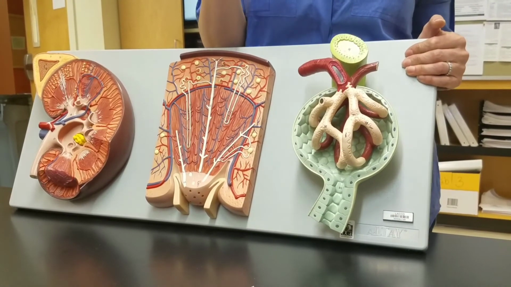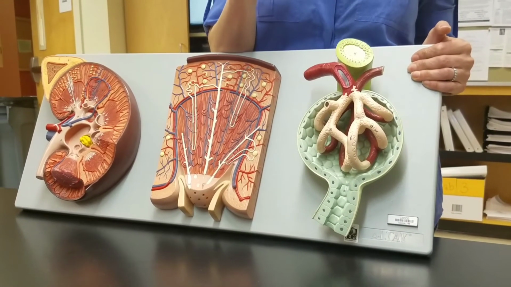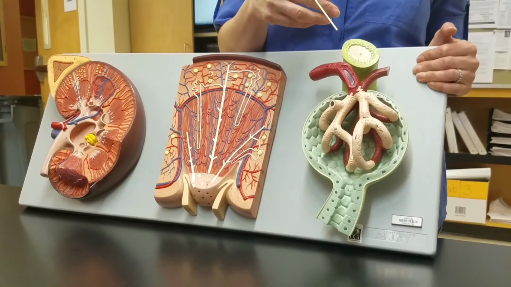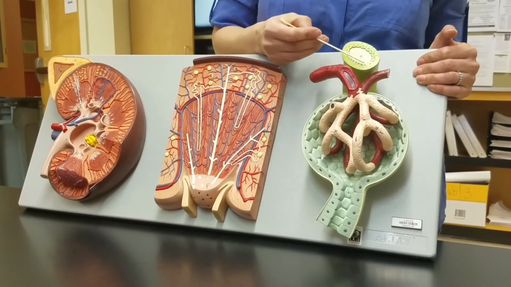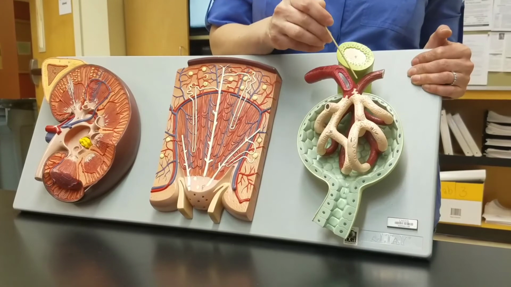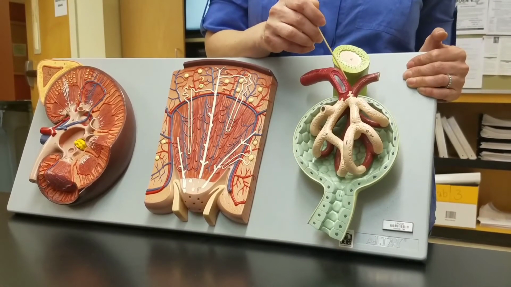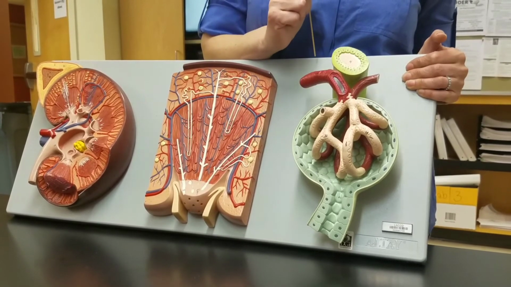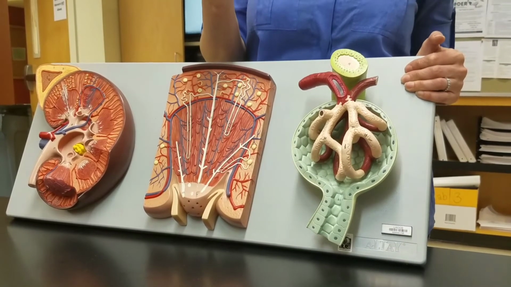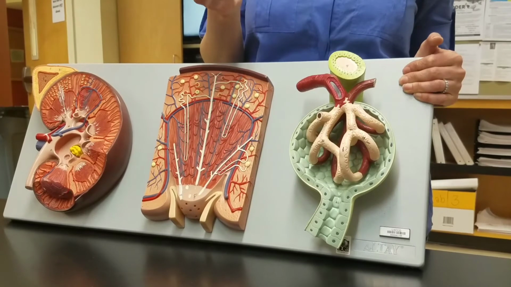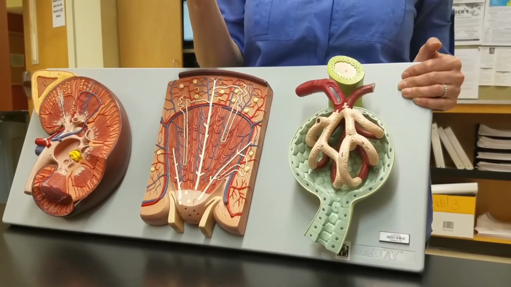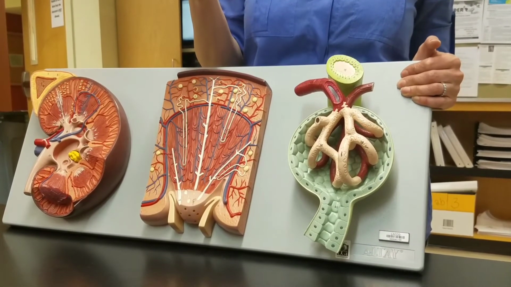Another cell that makes up the juxtaglomerular complex. There were three components, right? The macula densa, the JG cells, and then you've got these cells here, the mesangial cells, secreting erythropoietin, which is a hormone. Erythro, do you remember what that means? Red.